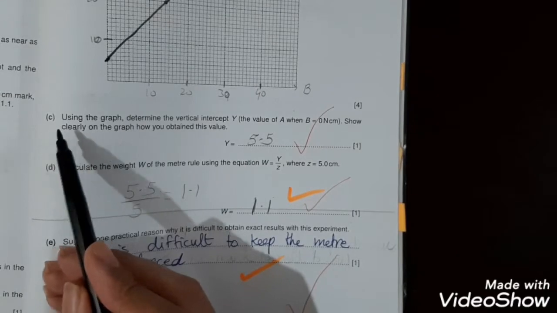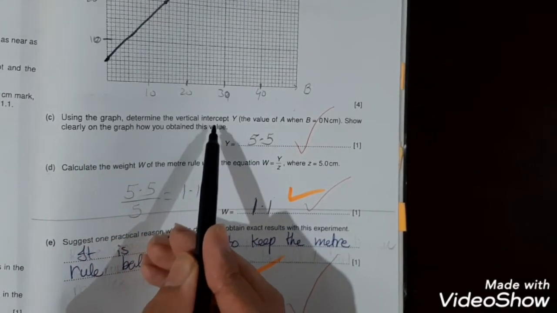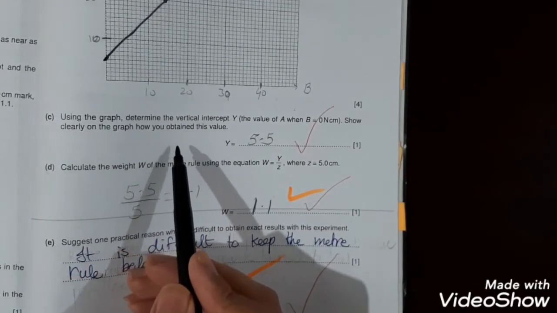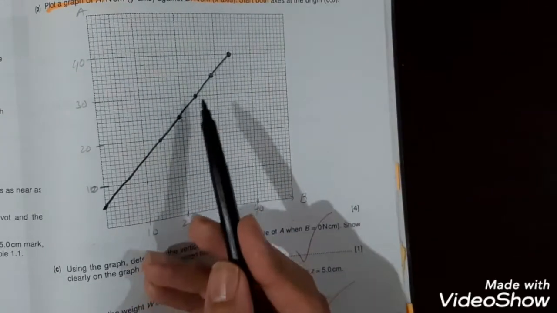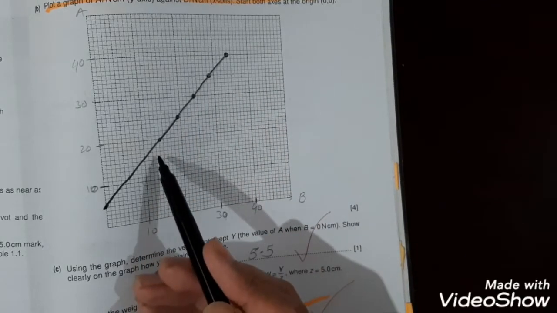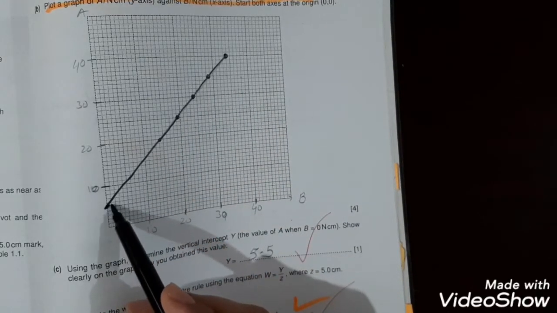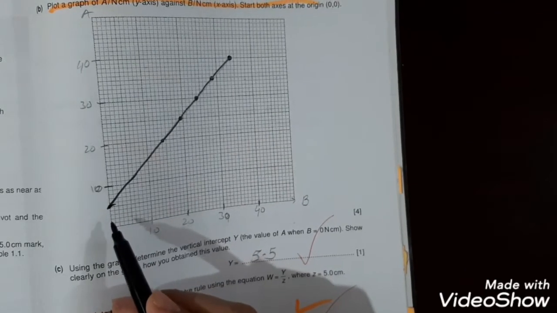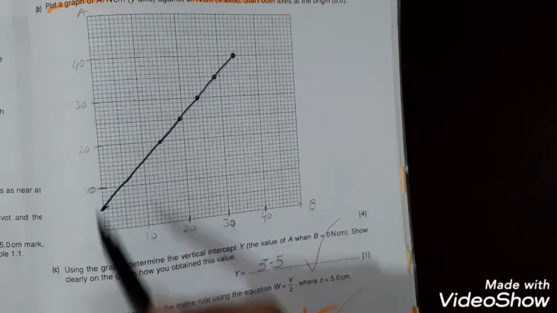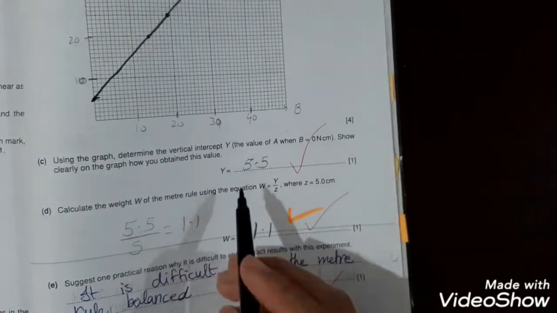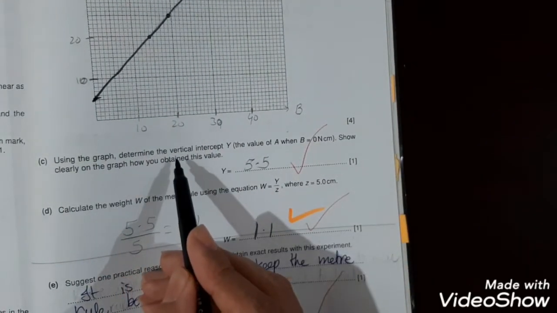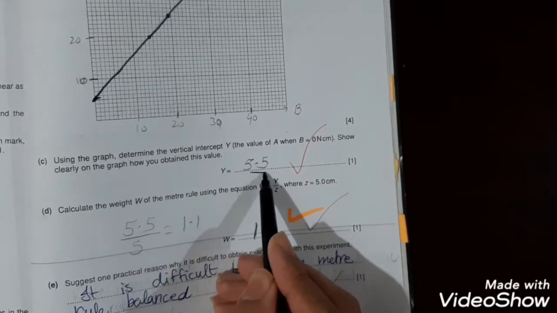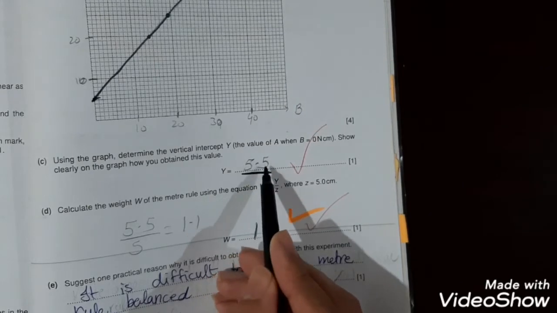Question 1 part C states: using the graph, determine the vertical intercept y. Show clearly on the graph how you obtain this value. So we connected all 5 points and it is between 5 and 6. So this will be 5.5 on the y-axis, which is A. So we will write the value obtained, which is the vertical intercept y, which is 5.5. So we write 5.5 as the final answer.